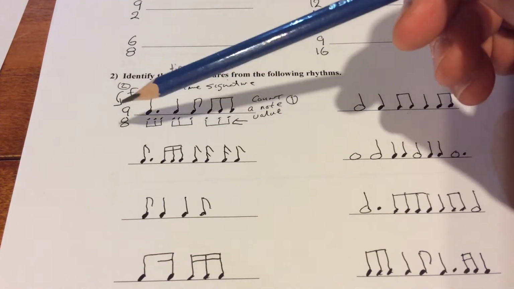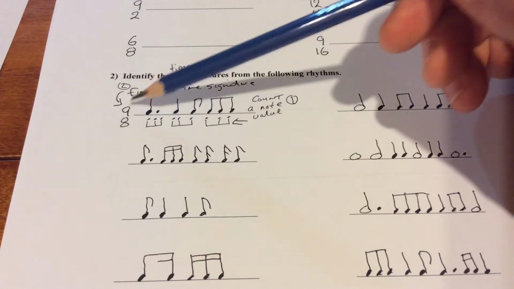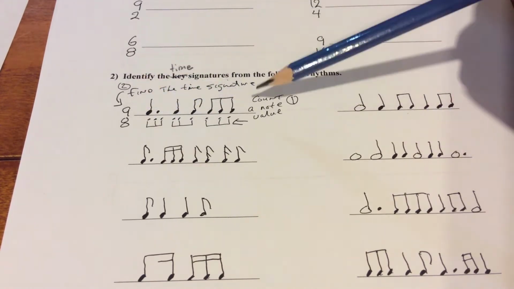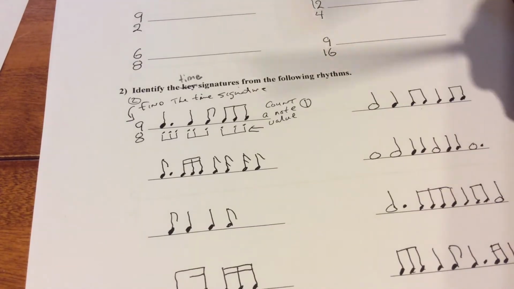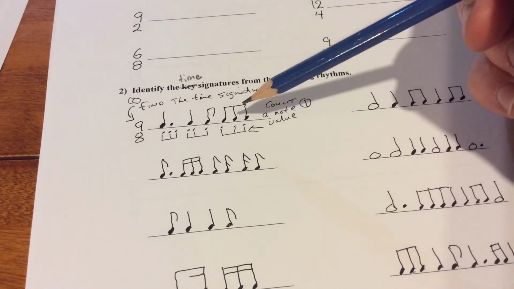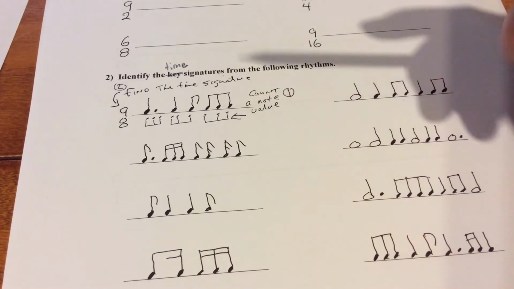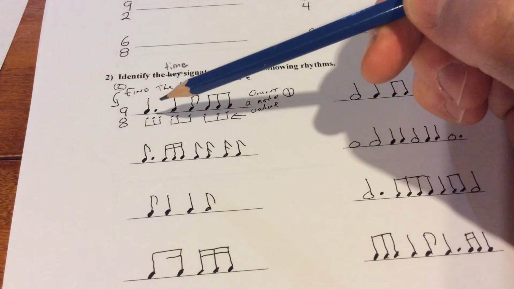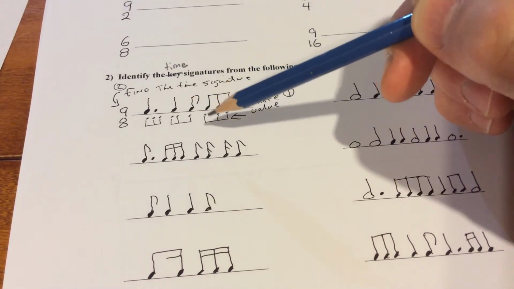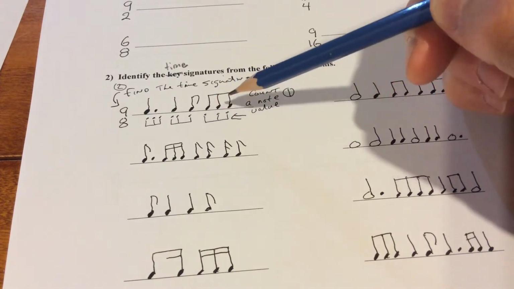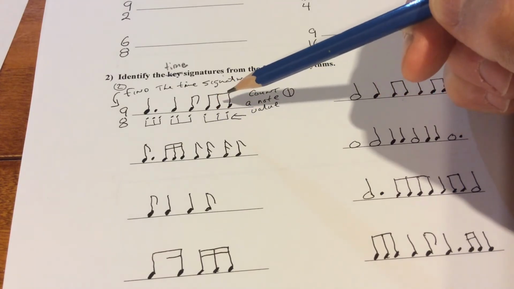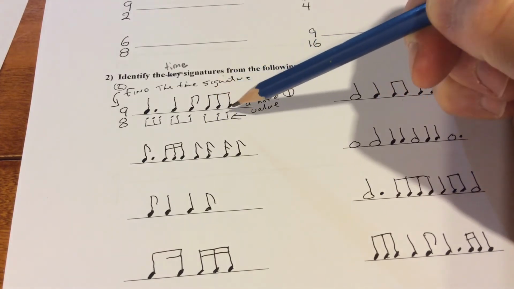So 9/8 is what we determined to be our time signature, but how did we get there? The first thing we did is we count a note value. And as I was saying earlier, there are some clues for this question. Clues being dotted note values and beamed note values.